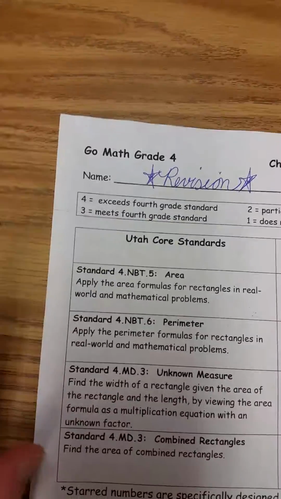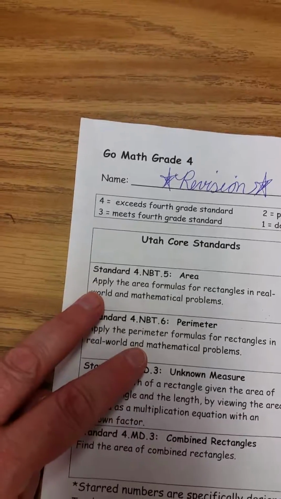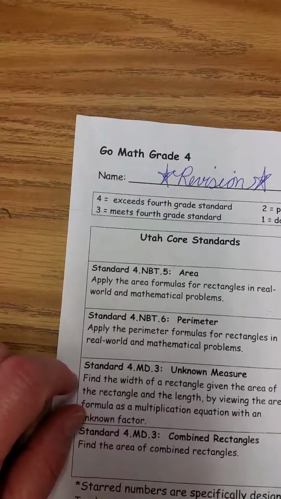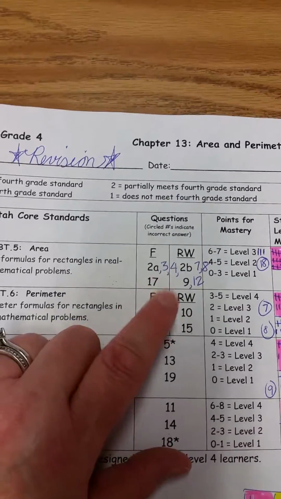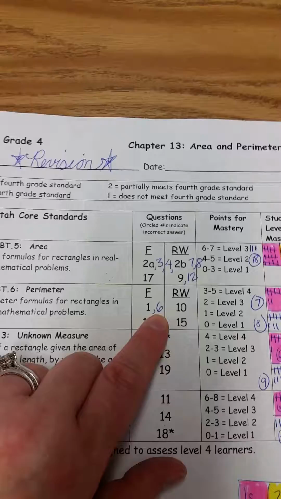Luckily, with the Go Math program, Go Math not only has unit tests, but it also has practice tests. And the great thing about their practice tests is the number on the practice test is exactly the same skill, just with different numbers.